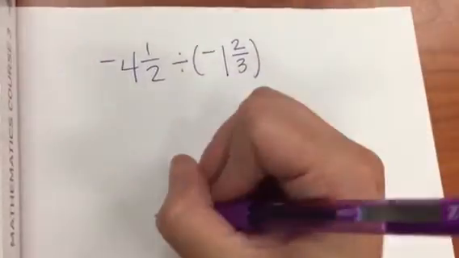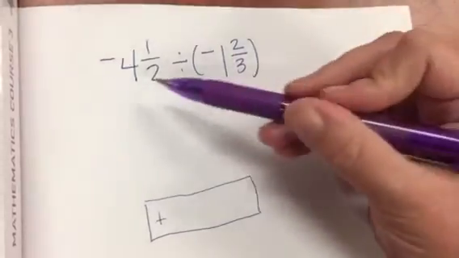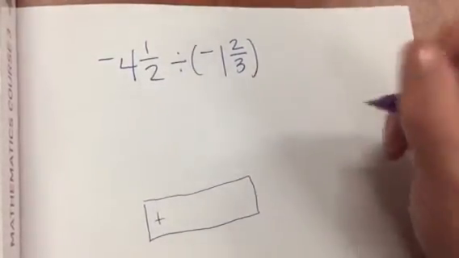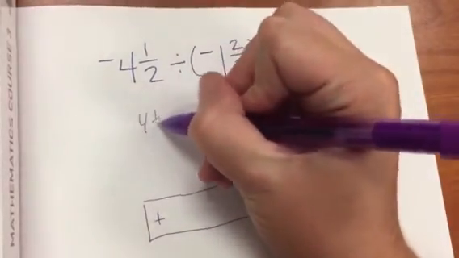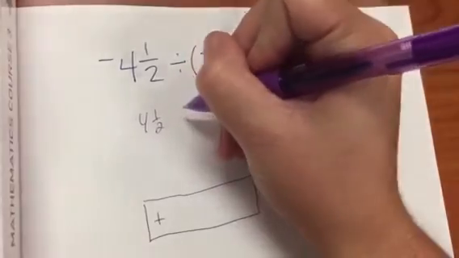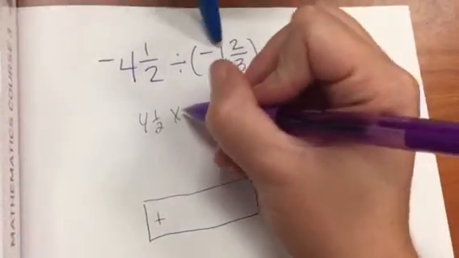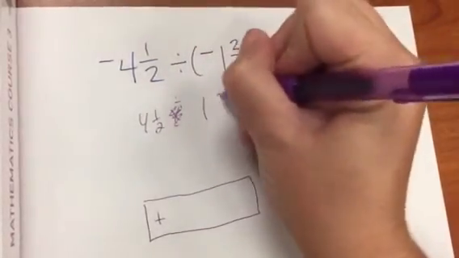So it's going to be a positive answer. I'm going to put that down here. 4.5 divided by 1 2/3. Remember, we had to multiply by the reciprocal. So you're just getting the negatives out of the way, right? So we have a nice clean problem. I'm going to put this here. I'm just going to get the negatives out of the way.